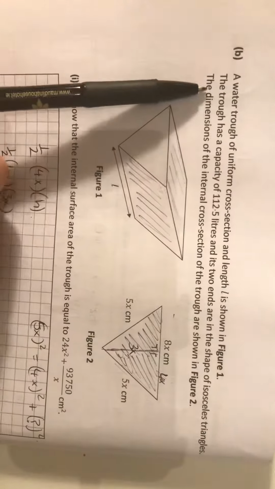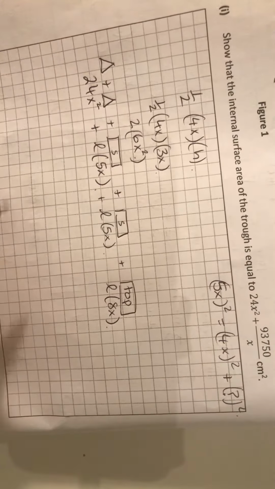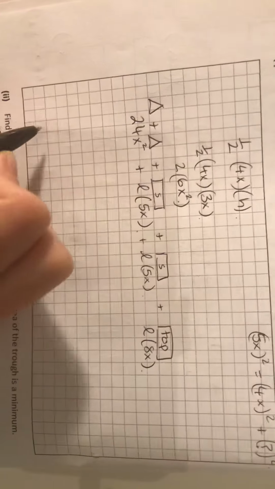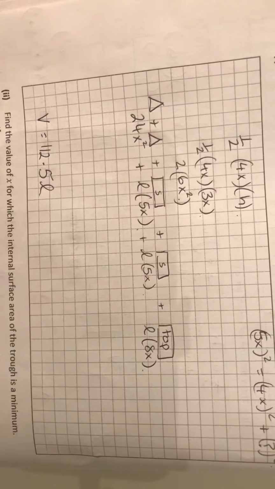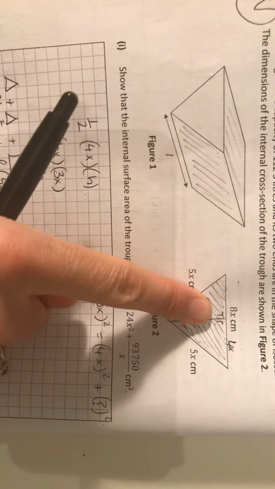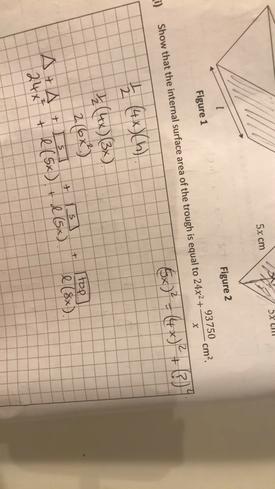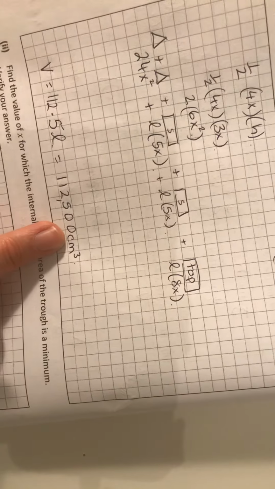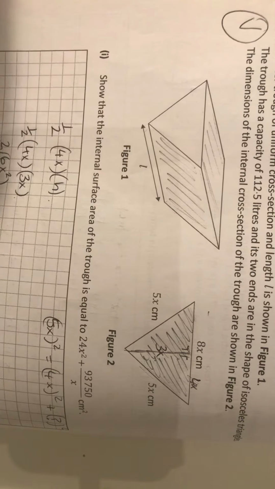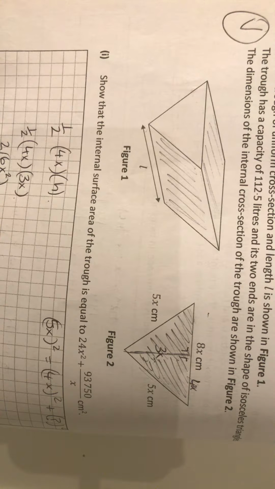So I need to go back to the question. I need to see what else they say. They said the capacity, so the volume, and I mentioned that. I said capacity is volume. So I'm going to have to work with that, hopefully be able to figure this out. I'm going to go down a little bit further here onto the page. So the volume is 112.5 litres. Now I've been working in centimetres here, so I really need to change that. So that is 0.0 centimetres cubed. So the volume is that. What's the formula for the volume of this shape? So this is a prism. It's a uniform prism.